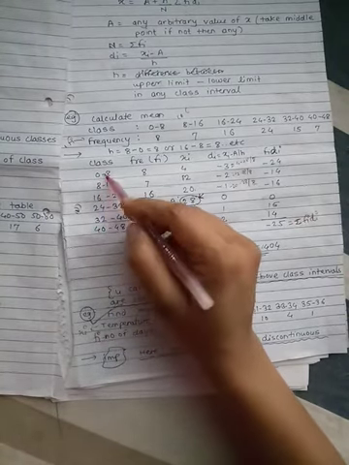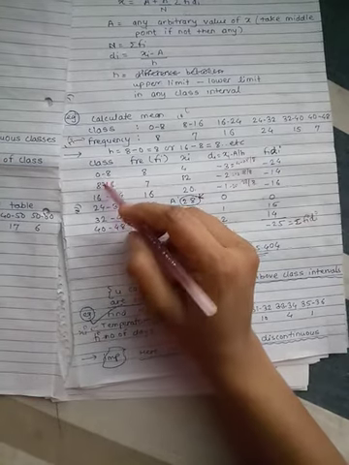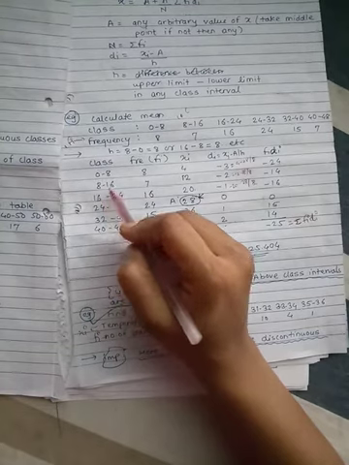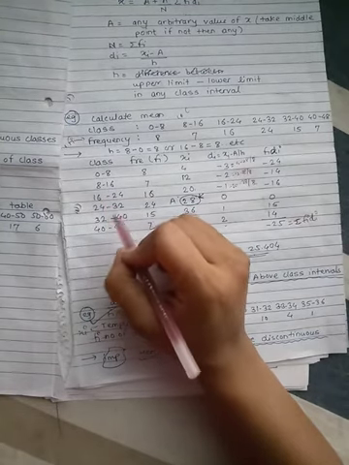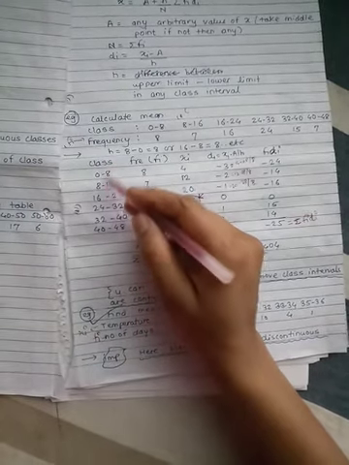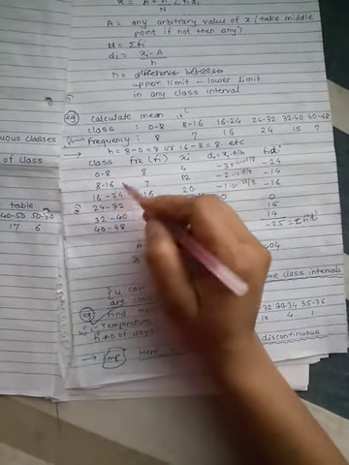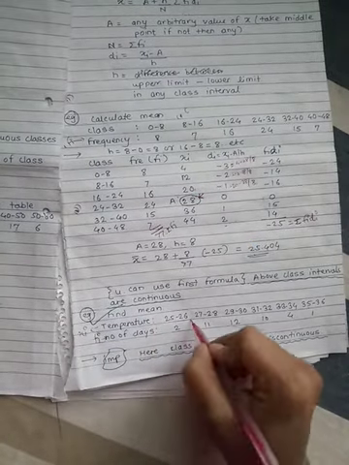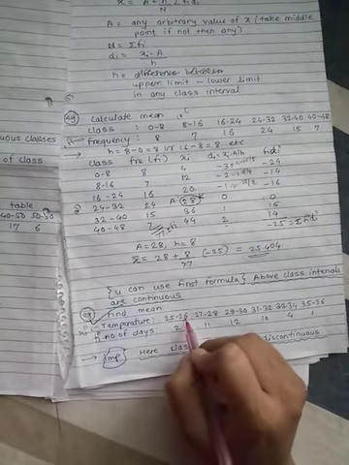There is no gap between any two classes: 0 to 8, 8 to 16, 16 to 24, 24 to 32, 32 to 40, 40 to 48.